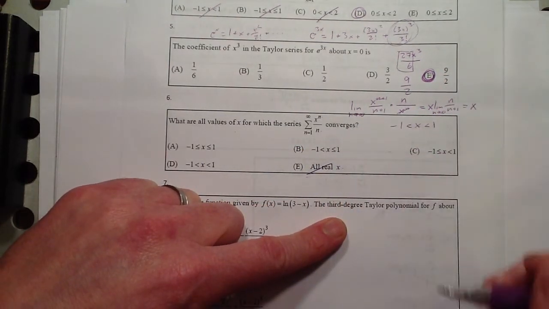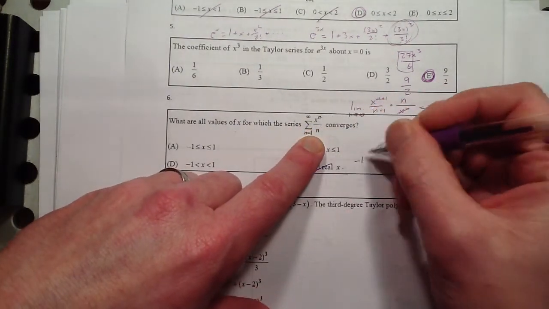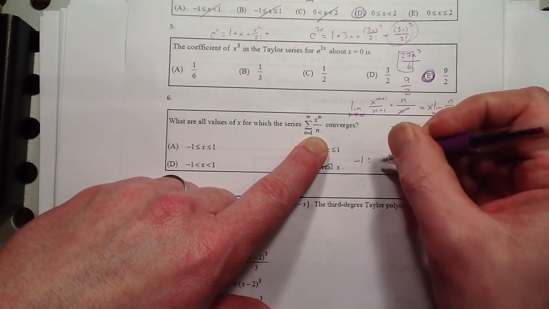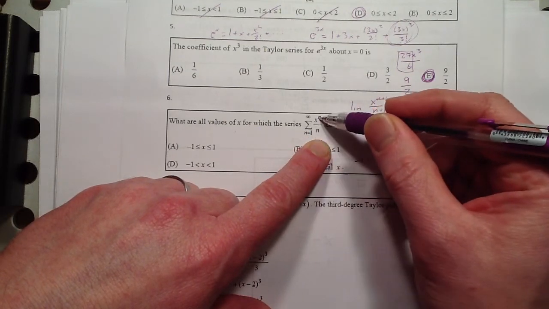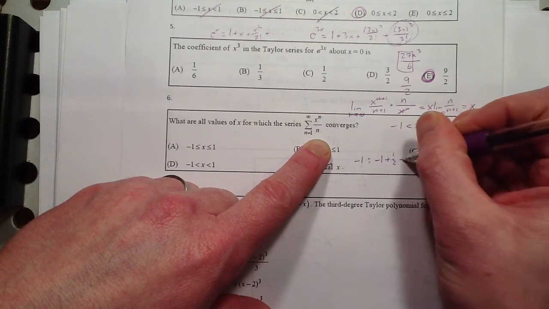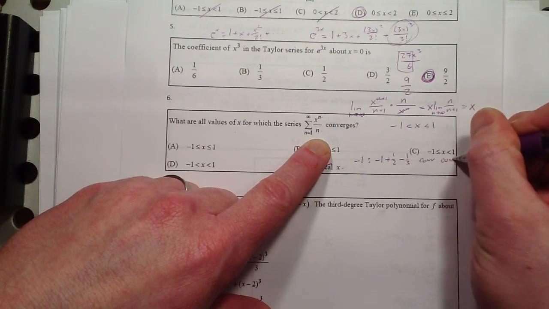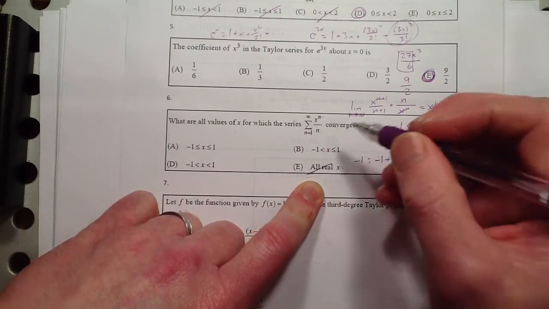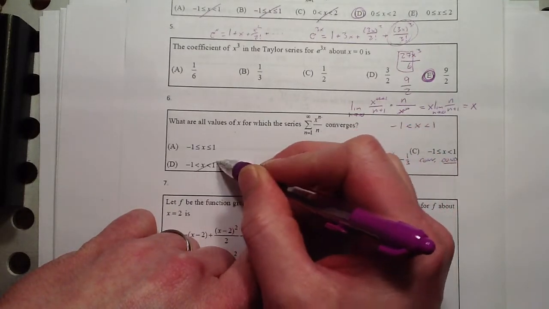So now I have to test the endpoints. Let's test negative 1. If you have negative 1 here, you're going to get an alternating series, and it's just over n, so that's going to be the alternating harmonic series. The first term would actually be negative 1, right? Not that it matters, really, because it's going to converge. For the record, it converges conditionally, right? Because the harmonic series would not. So negative 1 is included, which eliminates that and that.